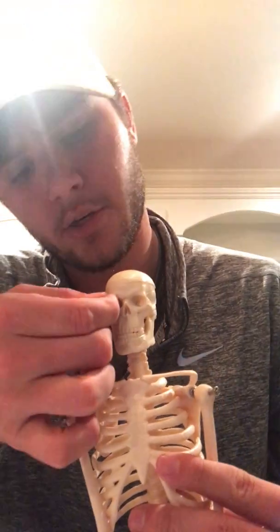The sphenoid bone, which forms the inner part of the eye and also the outside part. So you can kind of feel it up here, and if you could reach inside your eye, that would be the sphenoid bone up here.